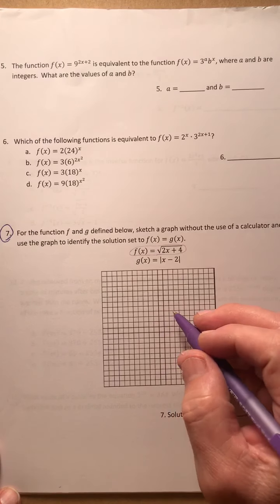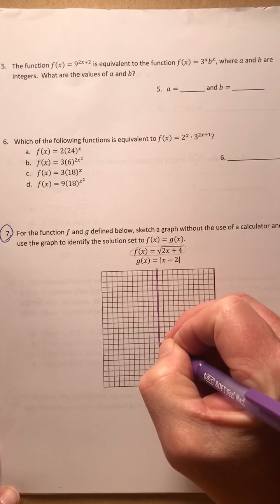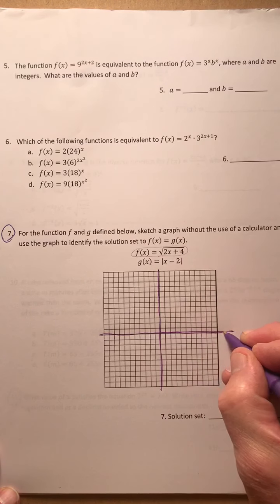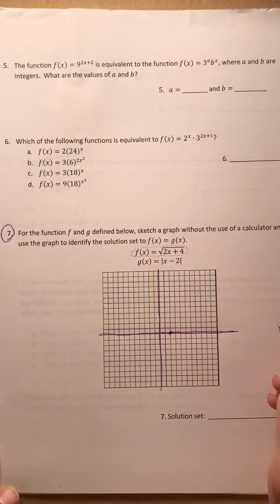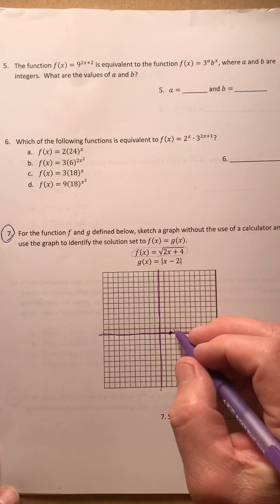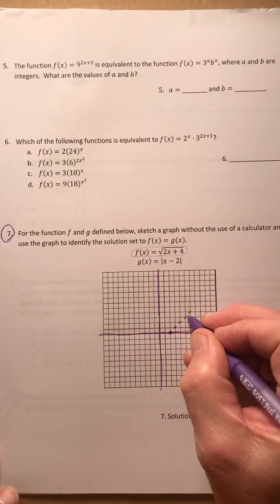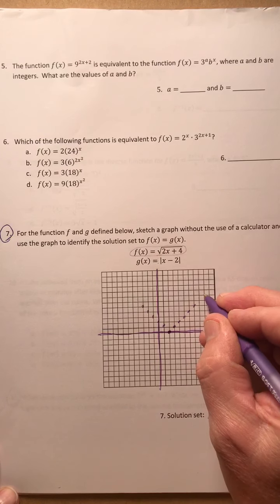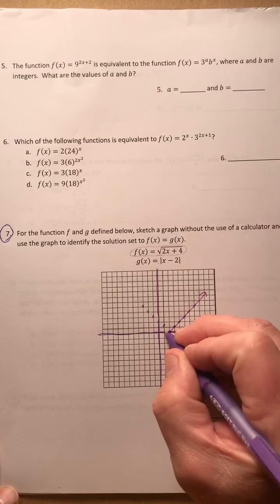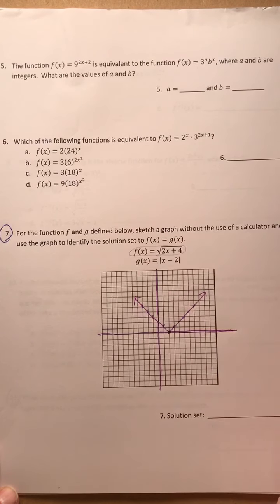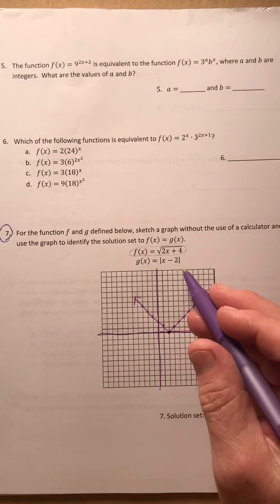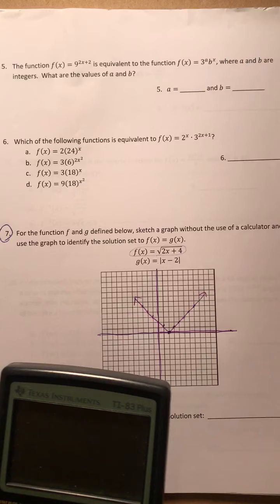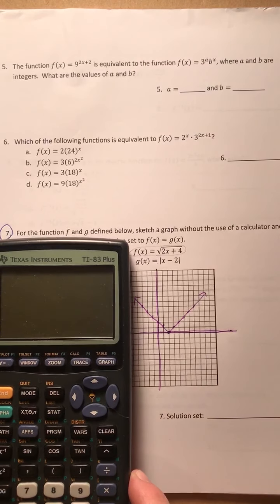The vertex is at negative 2, 0. So again, I'll just draw this out. Alright, so there's my XY axes. Alright, so negative 2, 0. And then it's up 1 over 1, so up 1 over 1 and in both directions. Alright, so there's that absolute value one. You should have no problem graphing that one without the graphing calculator. But the other one, you may need the graphing calculator for it.